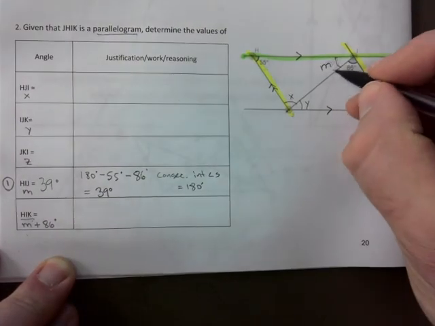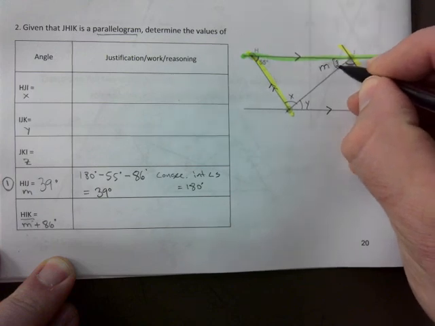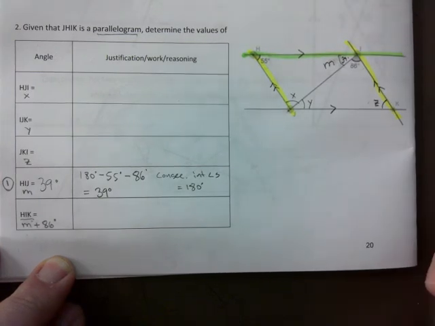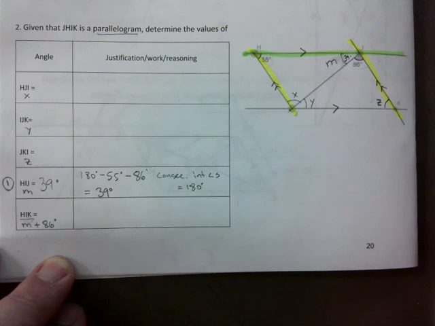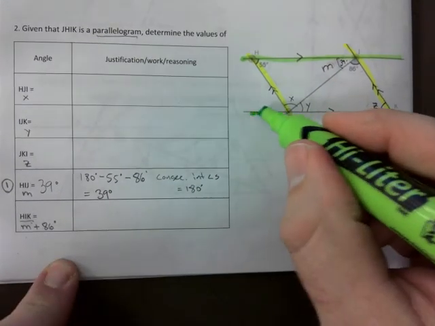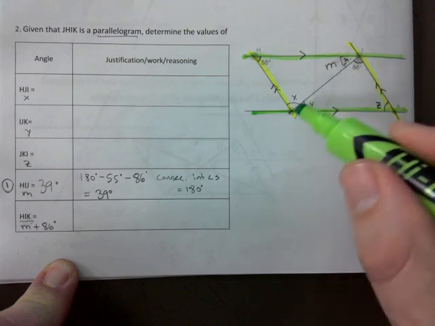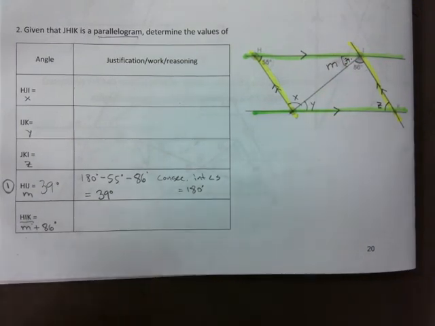Maybe it's a good idea to write that in, right? That this is 39. So you have more information. And now it should be a lot easier. So the start was a little challenging, right? So I'm looking at this parallel line being connected to this parallel line by this transversal here.